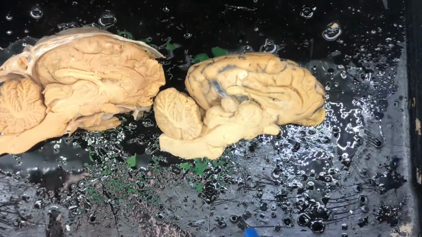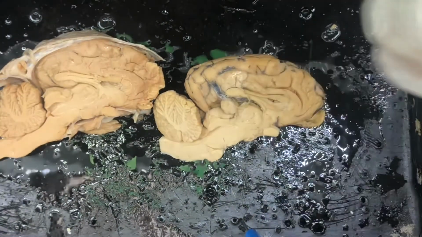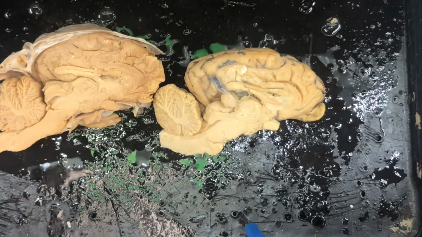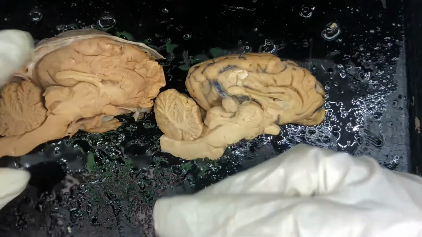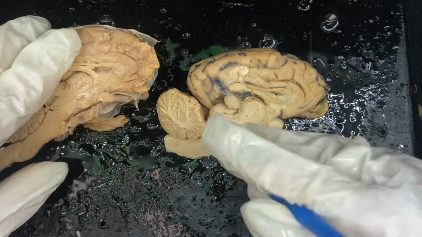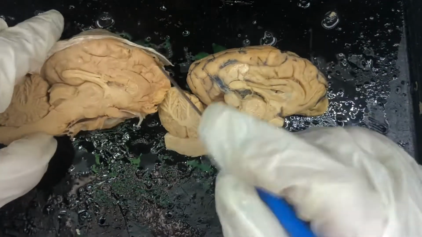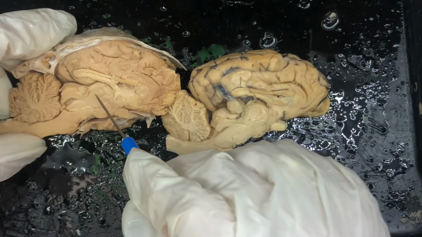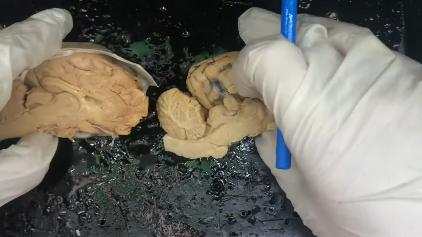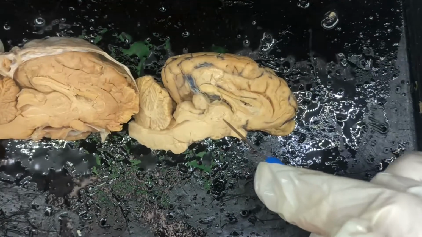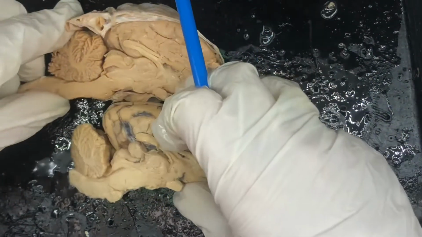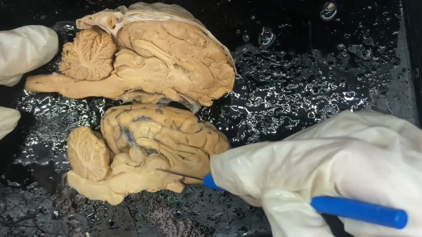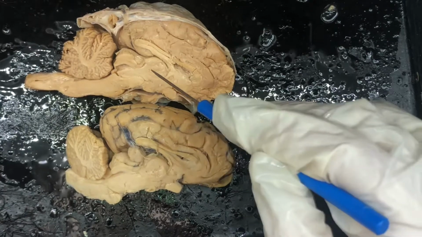In this video, we're going to be going over the features inside the brain. So to start us off, we have the massa intermedia, which is basically right here in the center of the brain. We're going to try and look at both of these brains. Perfect. Massa intermedia here and here.